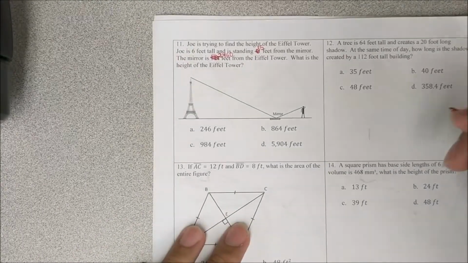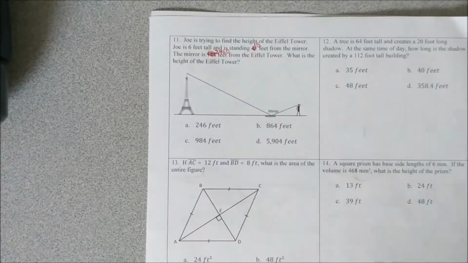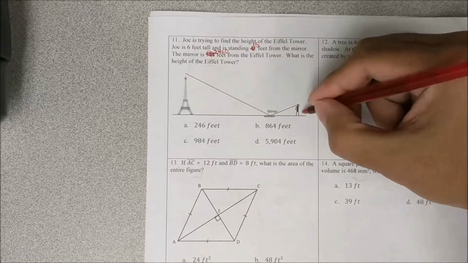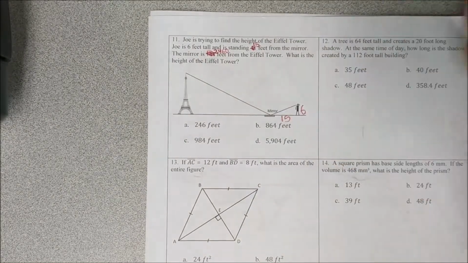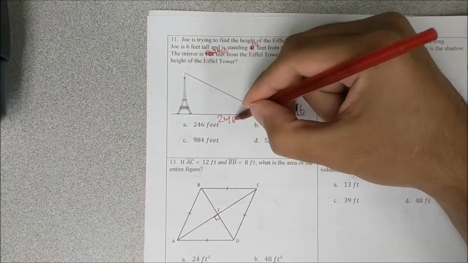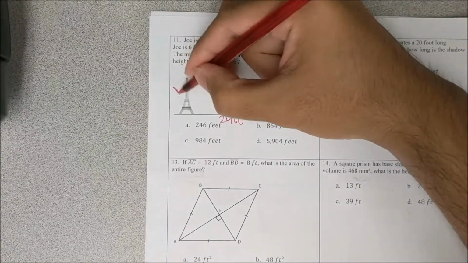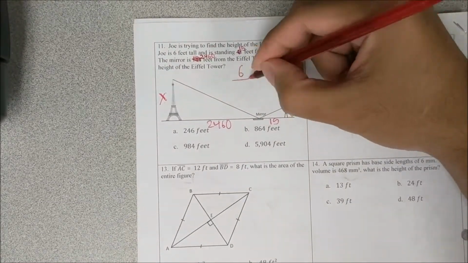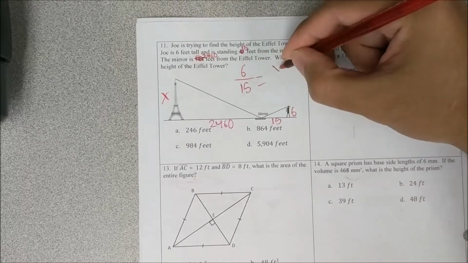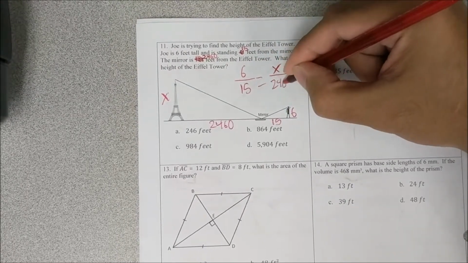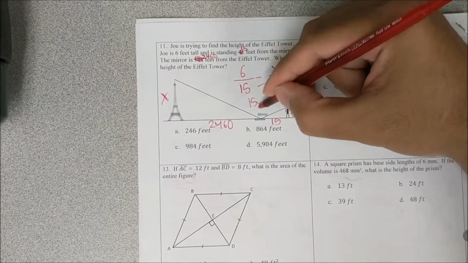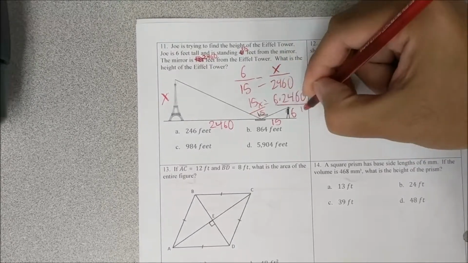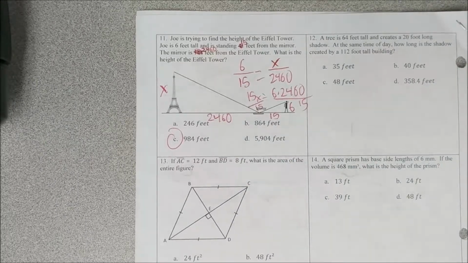Okay, so similar triangles. So Joe is 6 feet tall. He's standing 15 feet from the mirror. The mirror is 2,460 feet away from the Eiffel Tower. What is the height of the Eiffel Tower? Okay, so I'll just set up a proportion. I'll say Joe's height to his distance from the mirror equals the Eiffel Tower's height over its distance from the mirror. Okay, so cross multiplying, and then you divide both sides by 15 to find that the missing value is C.